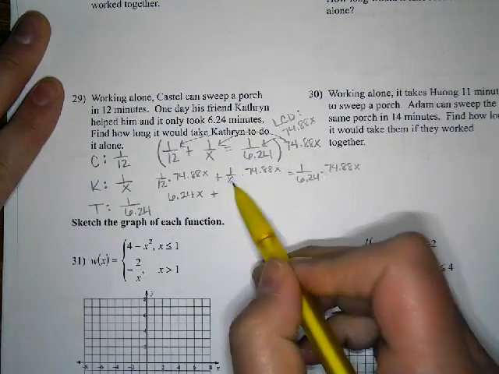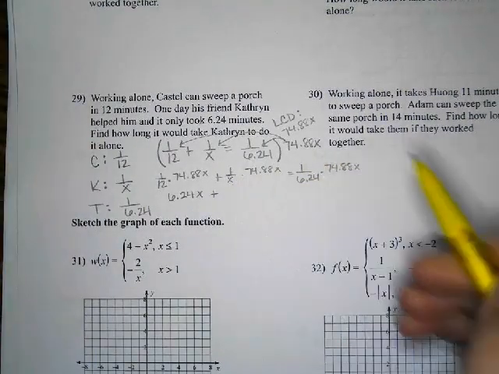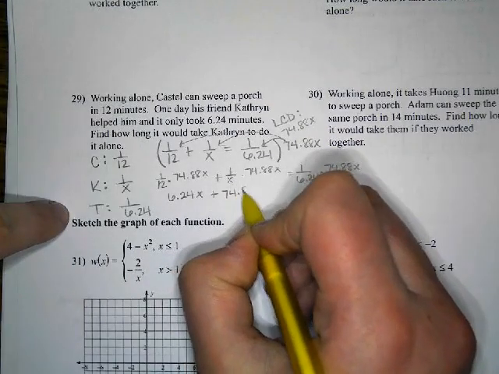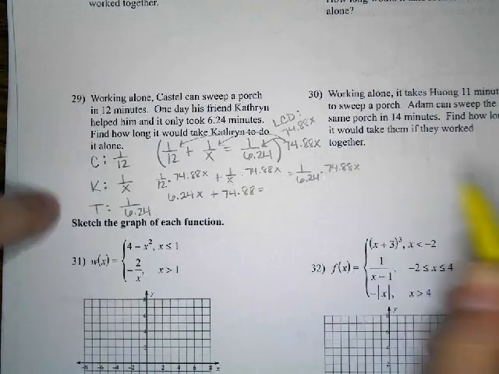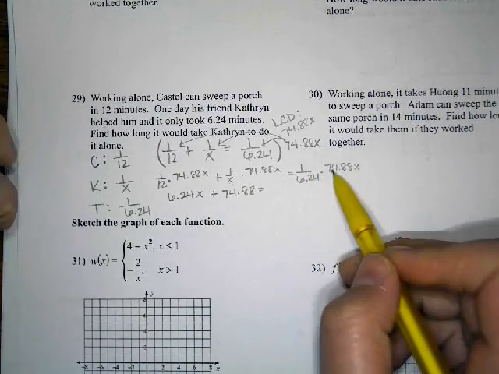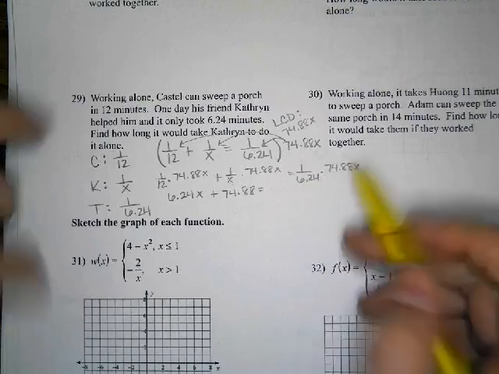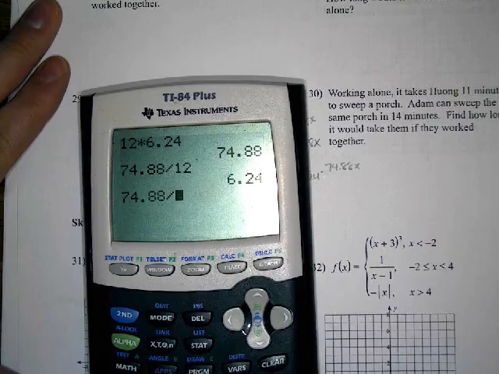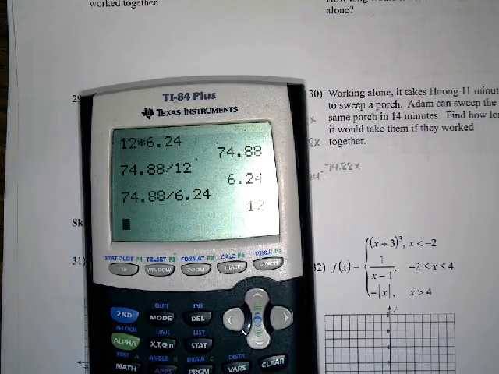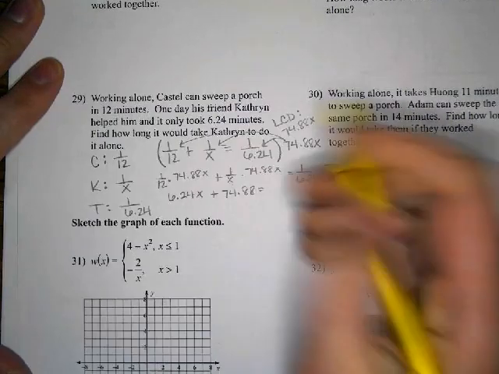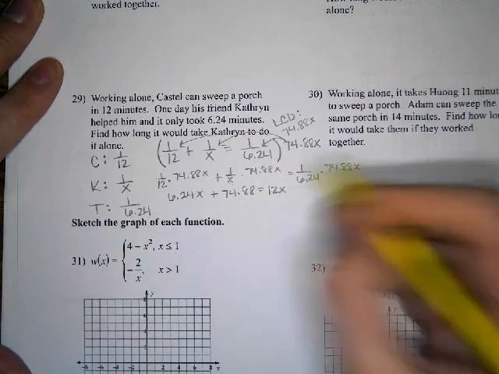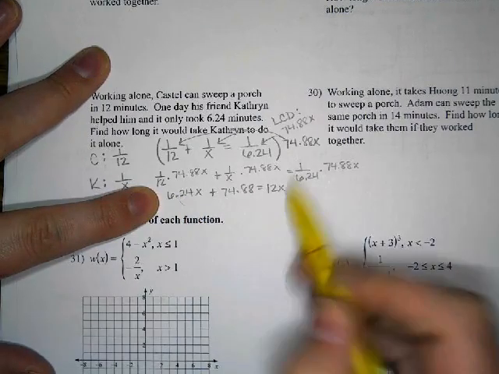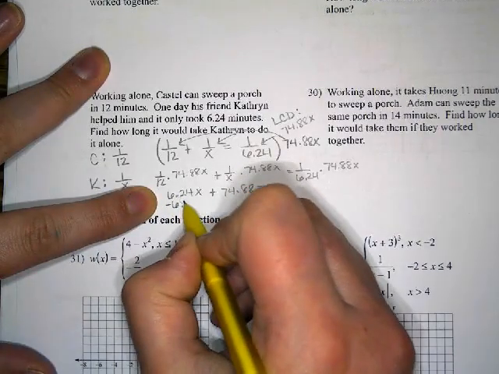We get 74.88. If we do 1 over 6.24 times 74.88x, we would get 74.88 divided by 6.24, which is 12. Okay, that makes sense. 12x. So I would subtract my 6.24x over to the other side. So the problem works out exactly the way that it would if you didn't have decimals. It's just doing the problem with decimals instead.